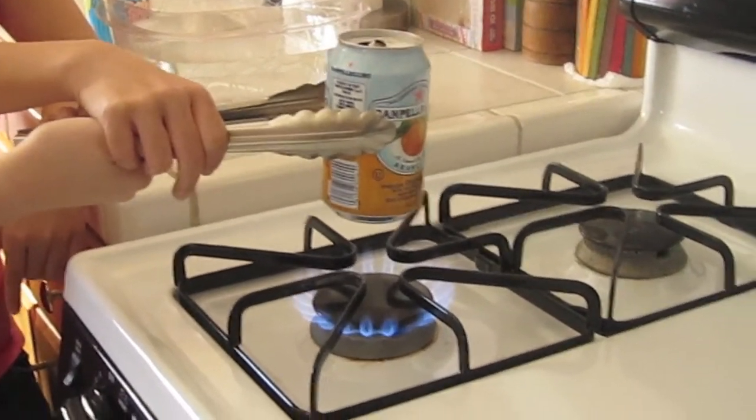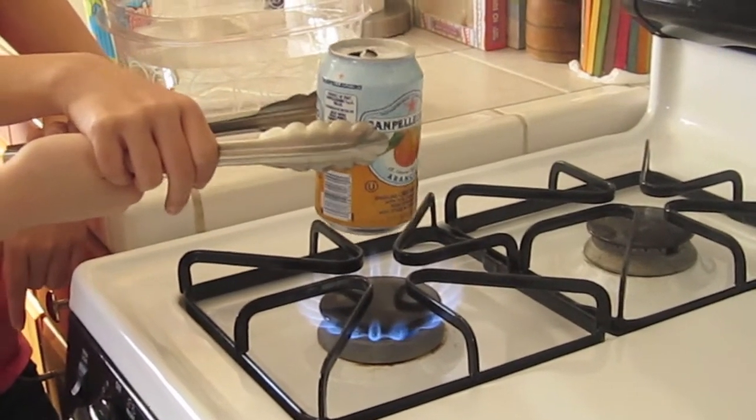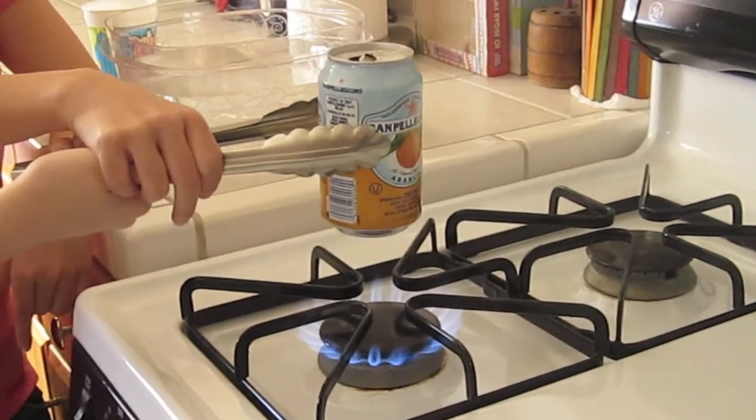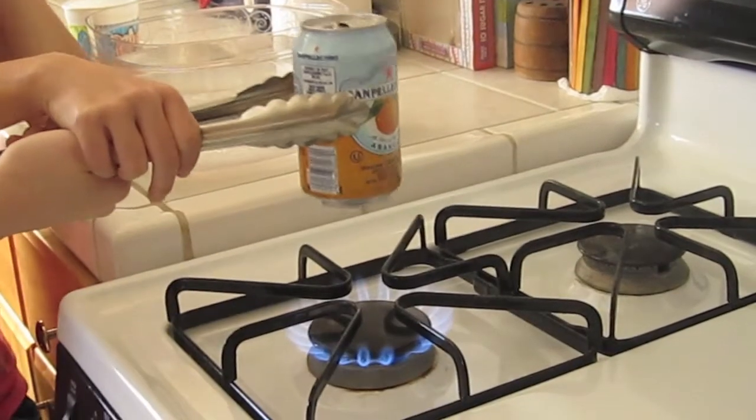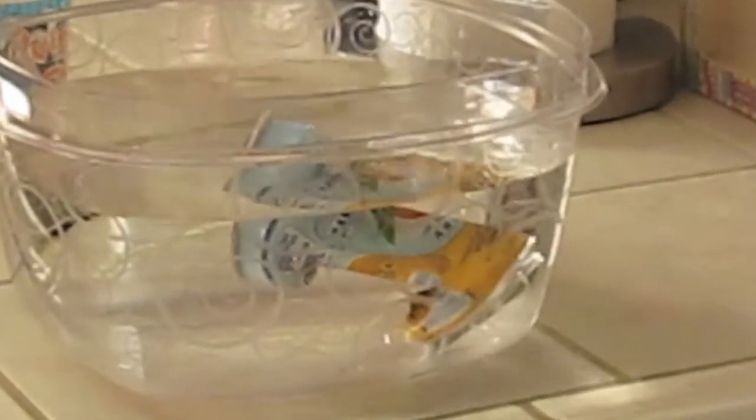Maybe we need a real Bunsen burner. We should. No, I think that would be fine. We should have lit a big candle or something. I hear it. Oh no! Oh god! Oh, there we go. It sort of worked.